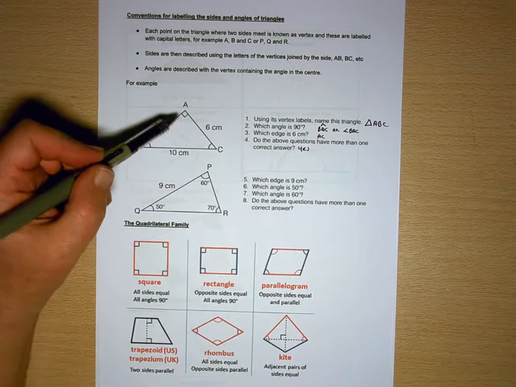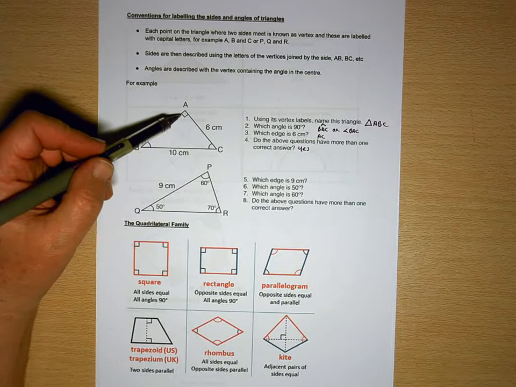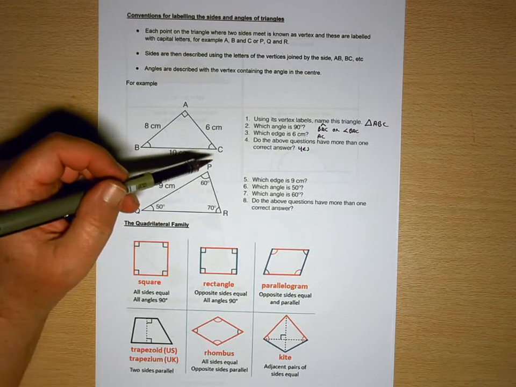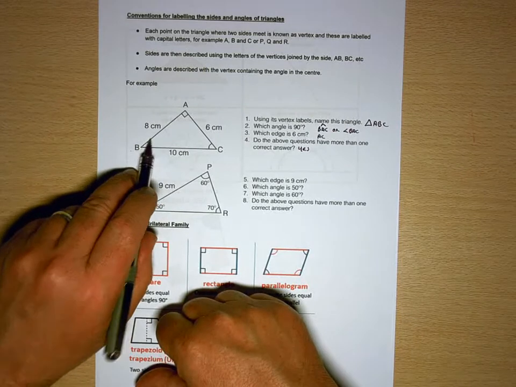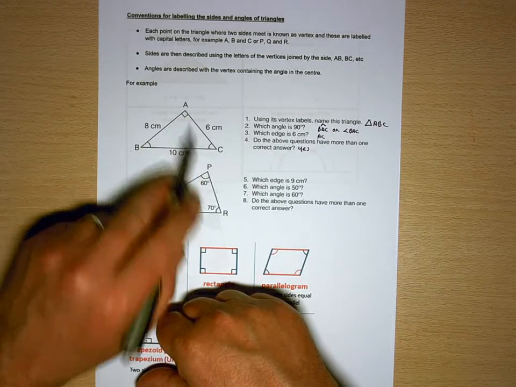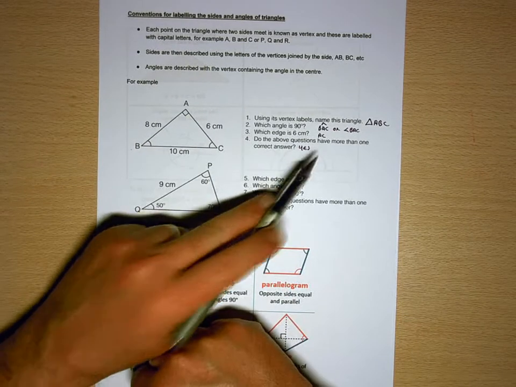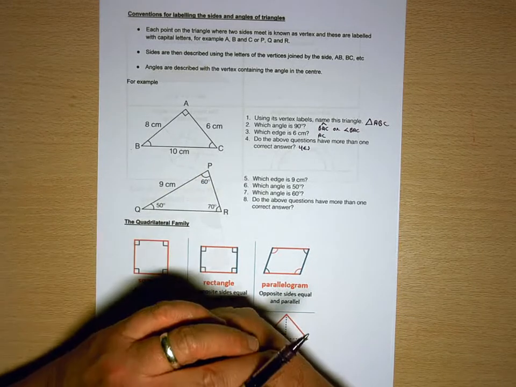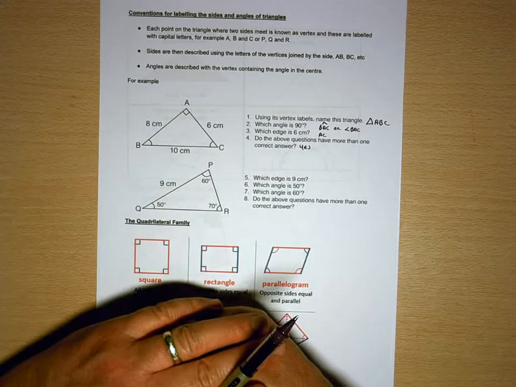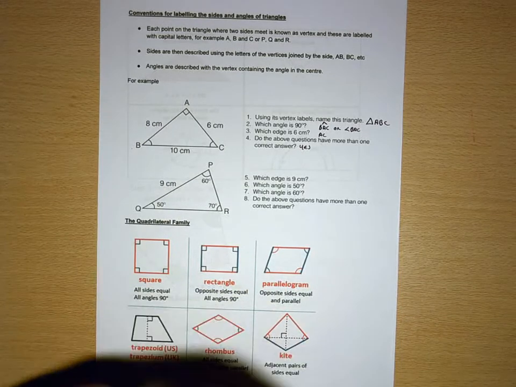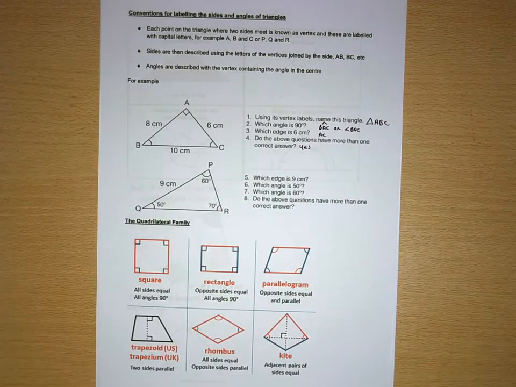The angle which is 90 degrees, I've written as BAC, but it could be CAB. It doesn't matter as long as the A is in the center letter. And the edge AC is the same as the edge CA. So they could have been correctly written in a different way.